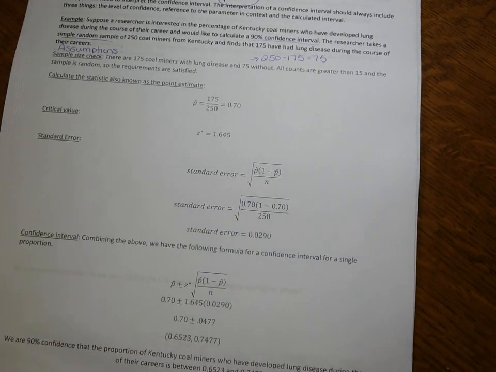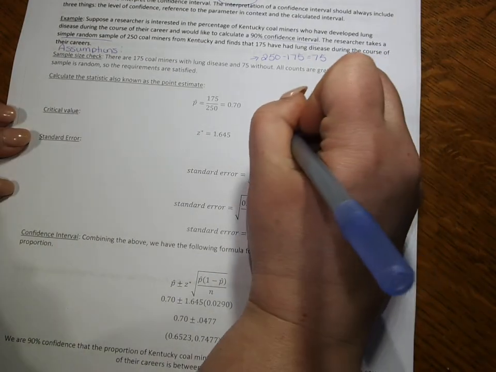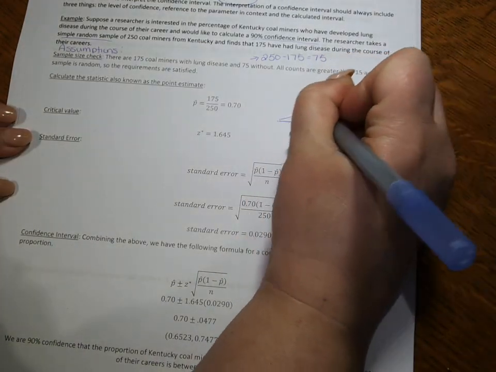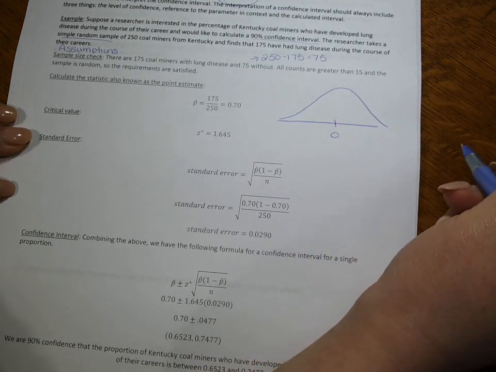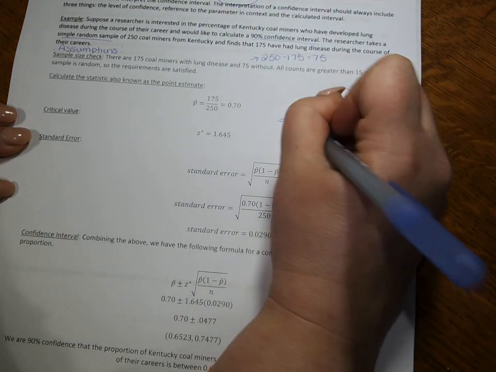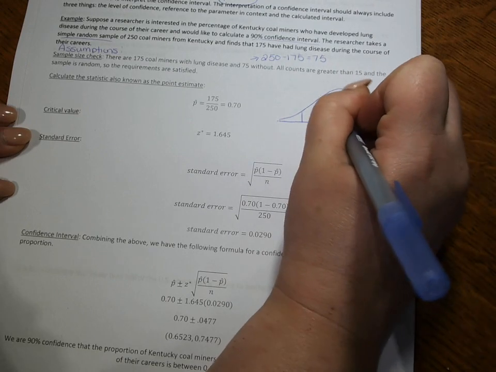So using our standard normal table, what we would do is first start by drawing a standard normal curve. Recall that the standard normal curve is centered at 0. Next, we would shade the middle 90% of the curve.